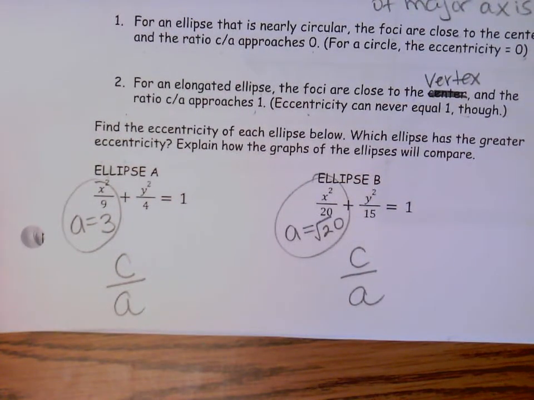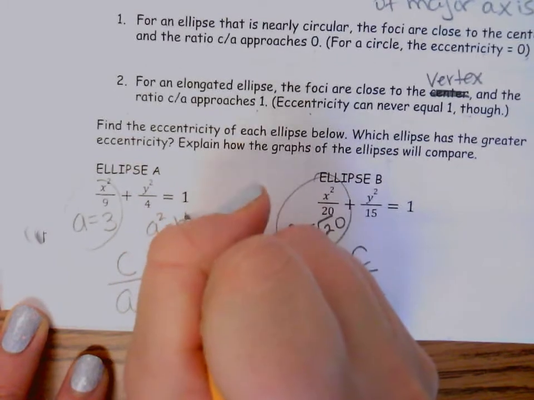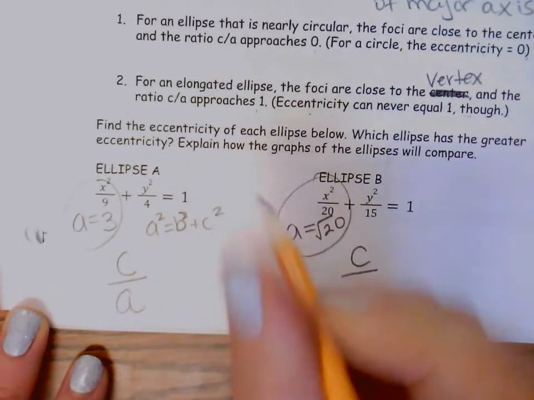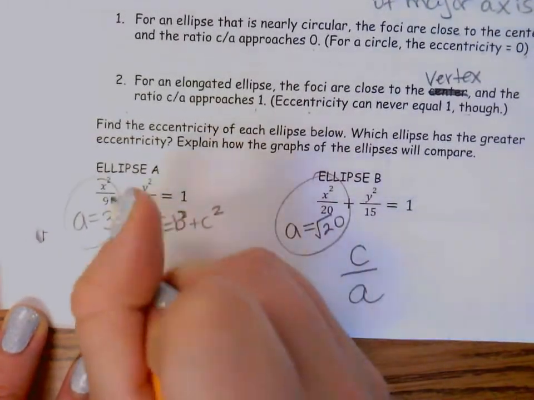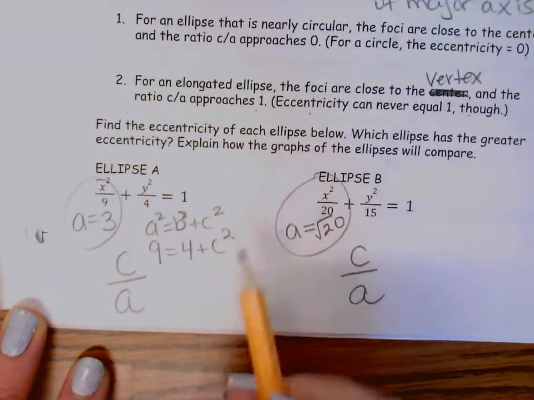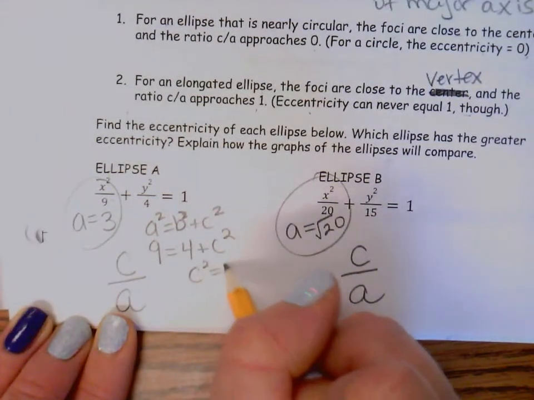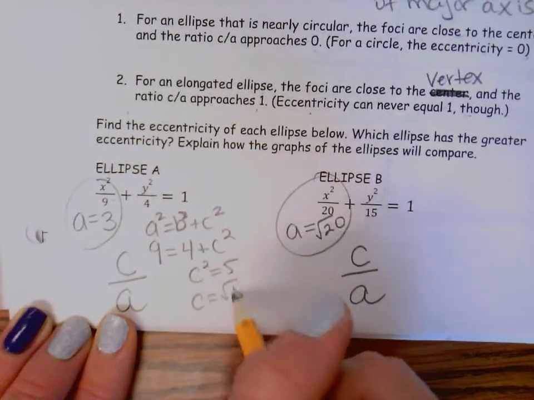So you're going to have to use that Pythagorean identity that A squared equals B squared plus C squared. And you're going to plug in 9 and you're going to plug in 4, and that tells you C squared in this example is 5, right? So C is the square root of 5.